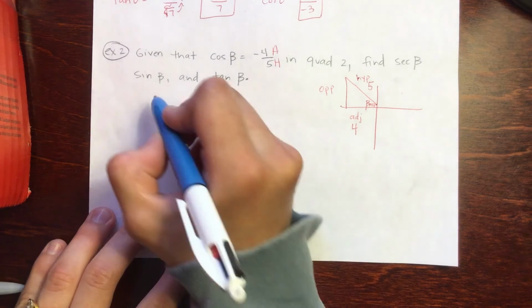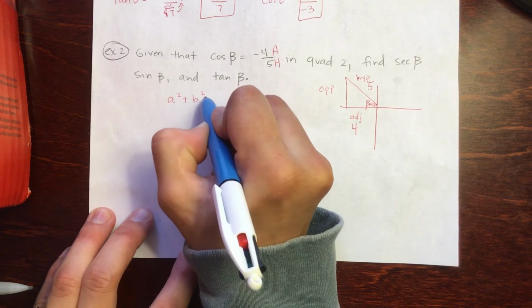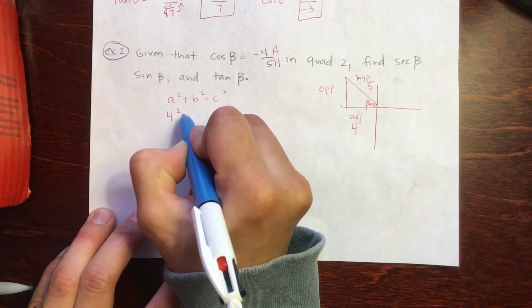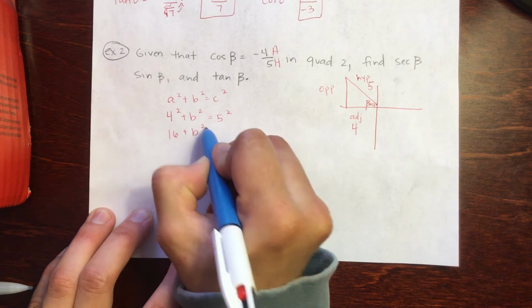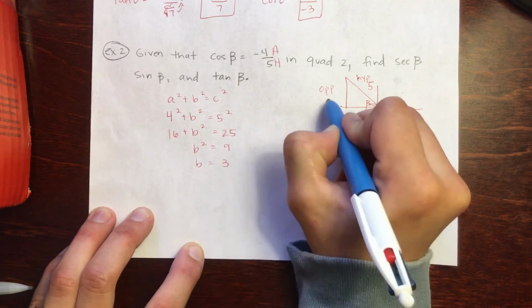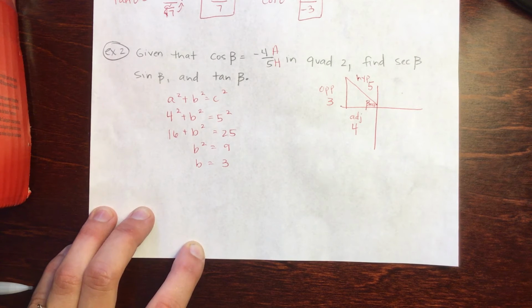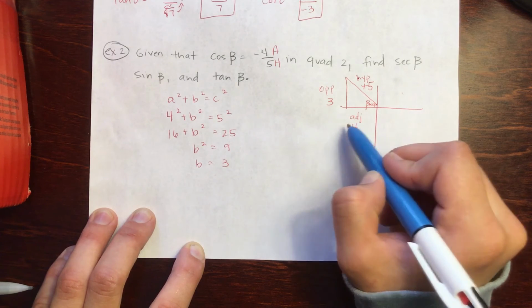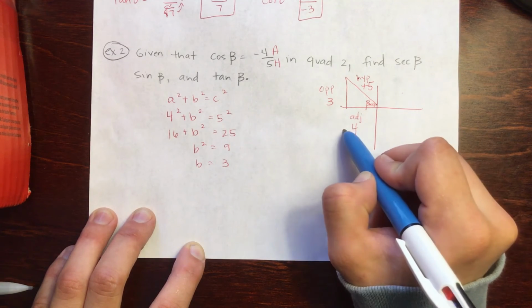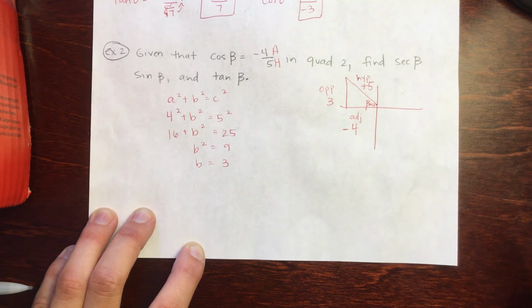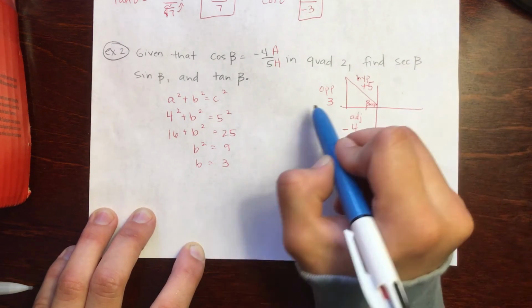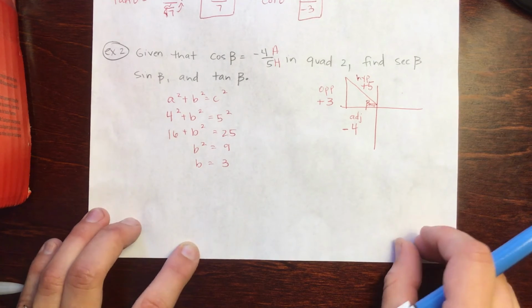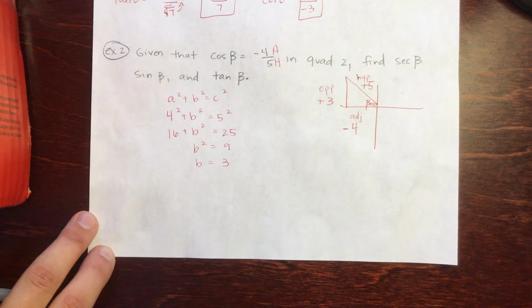Let's go on and do the Pythagorean theorem to figure out what our third side is. You should be able to do this on your own. Okay. Now we need to double check our signs, or actually do our signs. The hypotenuse is always positive, and then use your axes here to label opposite and adjacent. So this is the negative x direction, so my adjacent, which is on the x-axis, is negative. This is the positive y direction, so my opposite is positive. Now I can set up my fractions.